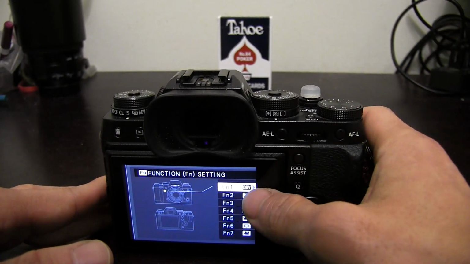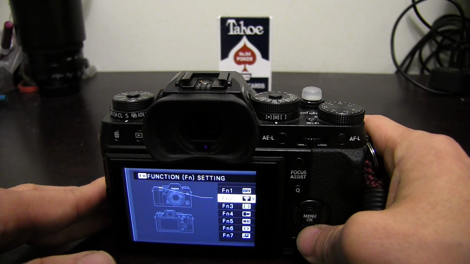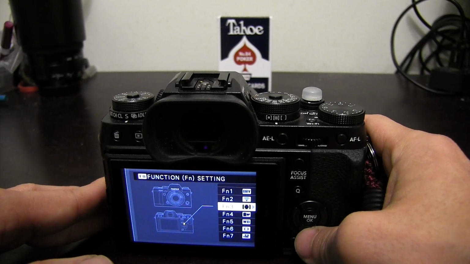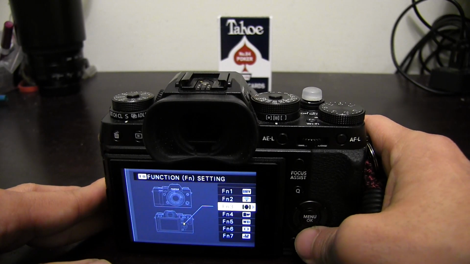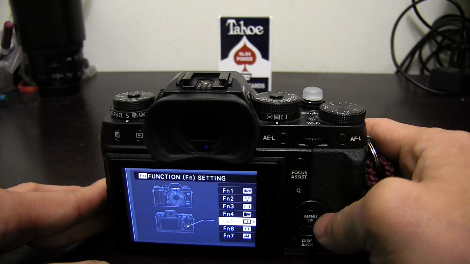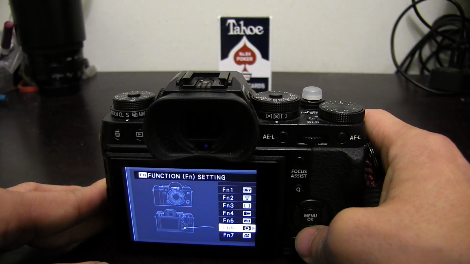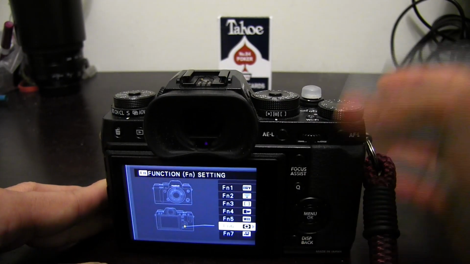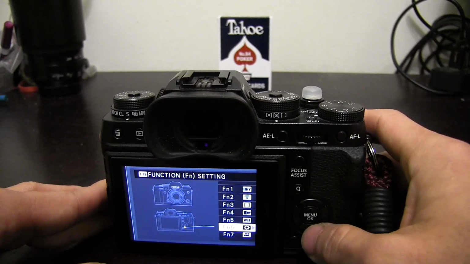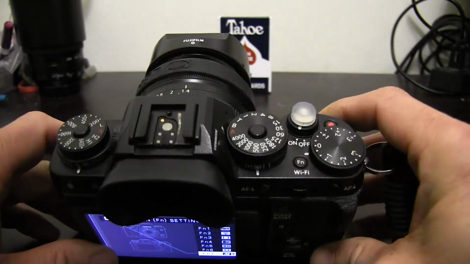Function 1 is DRV, the drive menu. Function 2 is the Wi-Fi, as I mentioned before. Function 3 is the auto-focusing selections. Function number 4 is the film simulation. Function button number 5, which is this right arrow right here, is the white balance selections. Function button number 6 is choosing the focusing point, that's the down arrow. And function button number 7, the bonus function button, is up here.